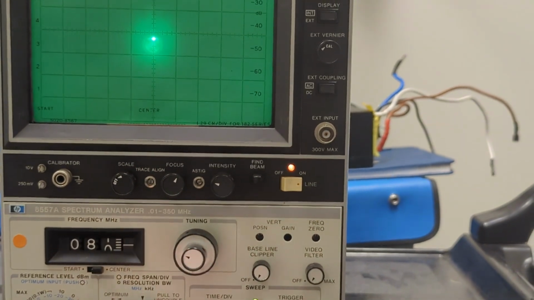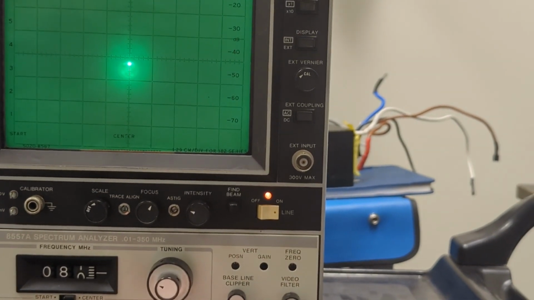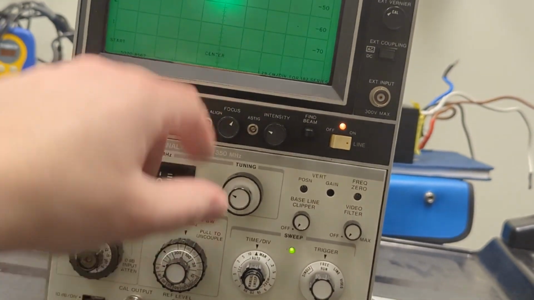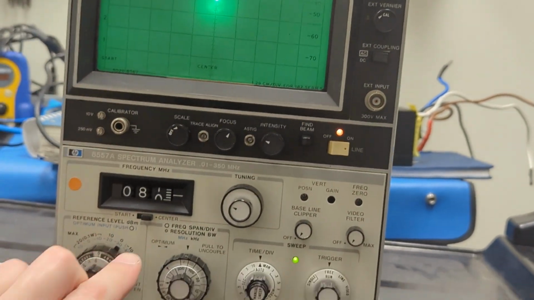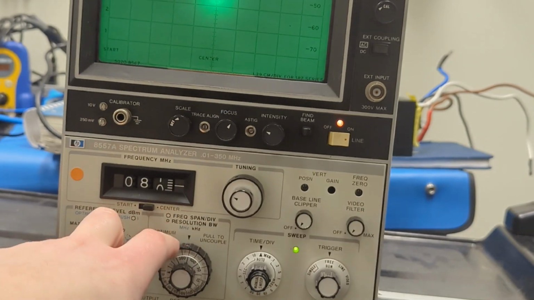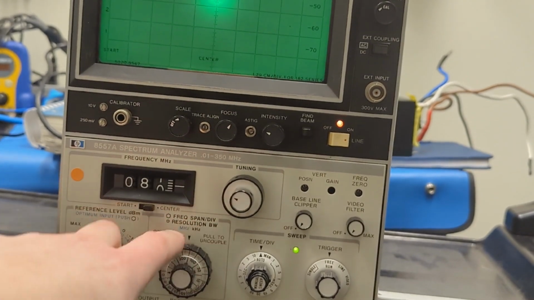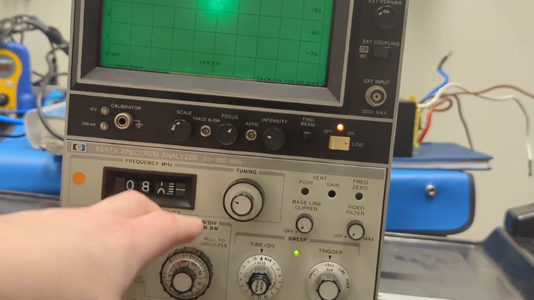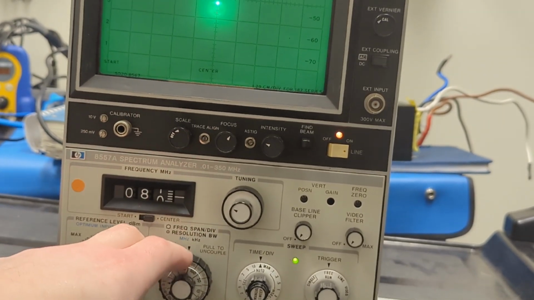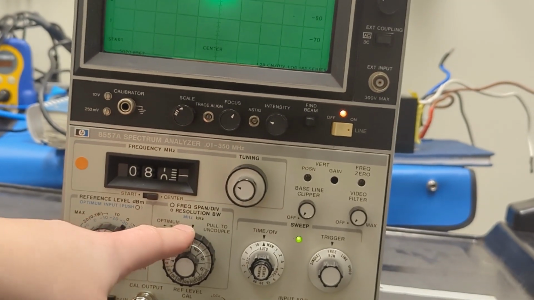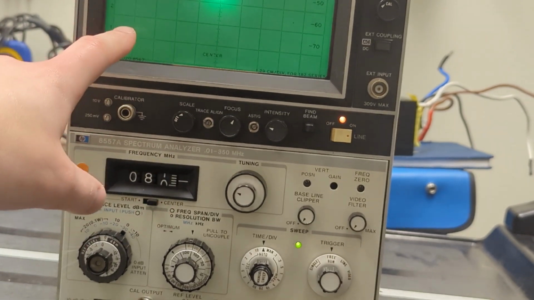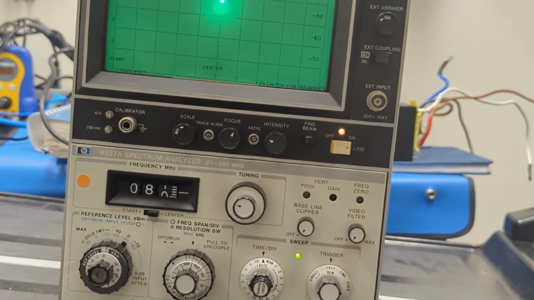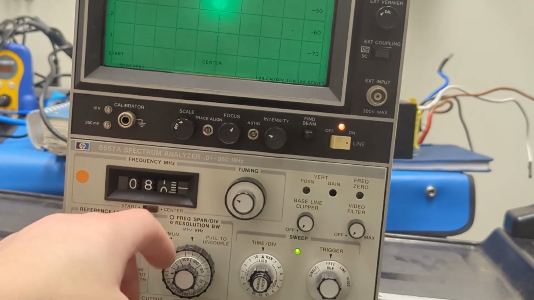All right. And then auto actually will, the sweep rate will be controlled by the bandwidth resolution controls and the frequency span per division control. So this knob here will set what the frequency span is per division, kind of like your time per division on an oscilloscope.